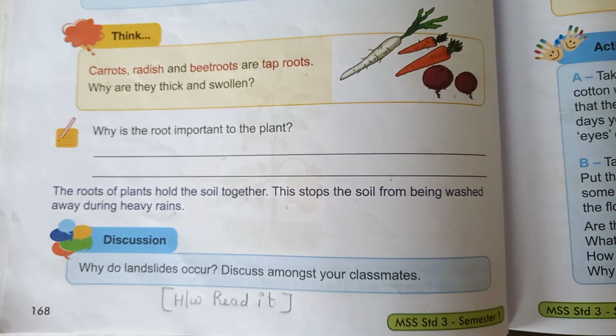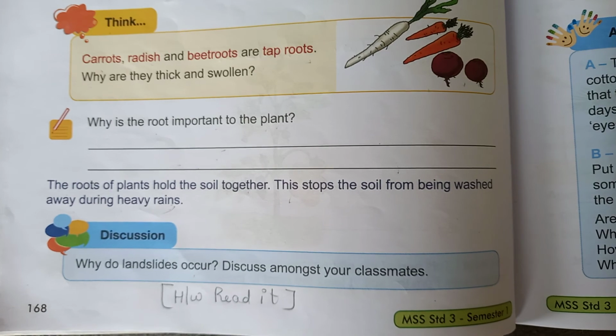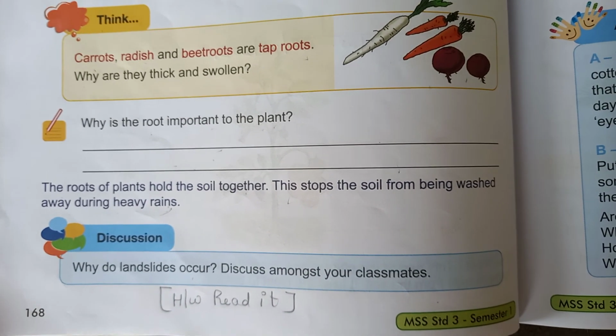So children, what is your homework? Do the reading and understand it well. And what I have given today on the board, do your work.